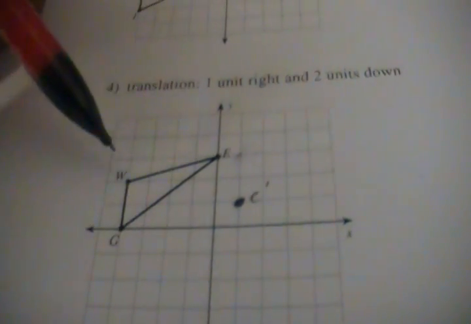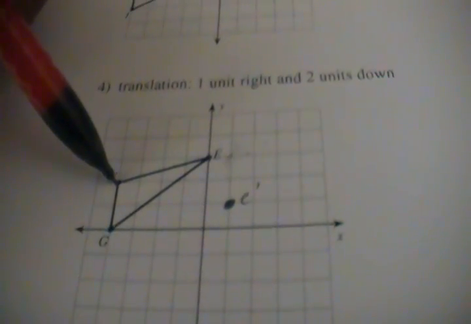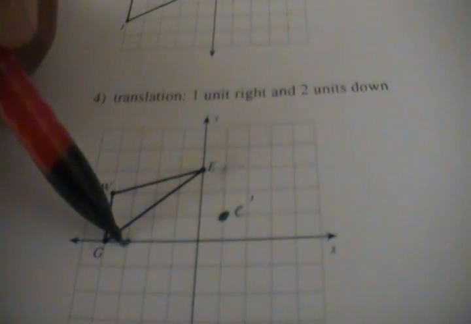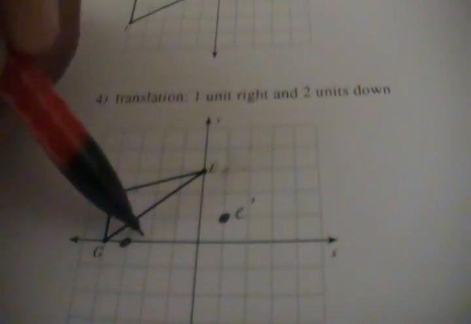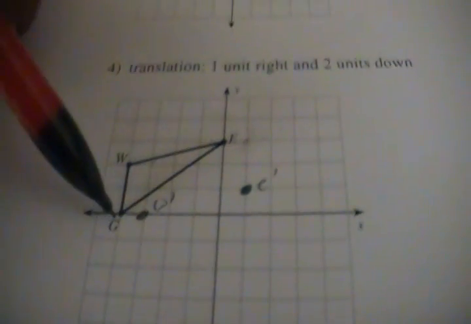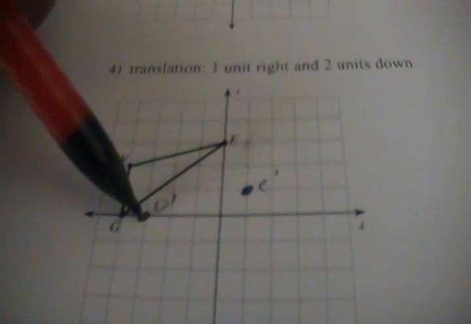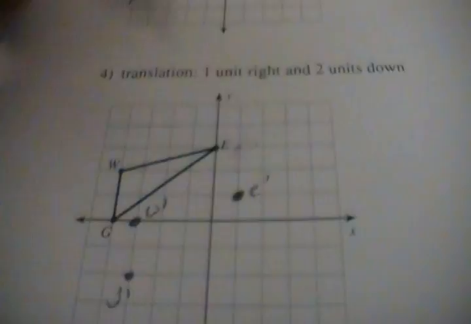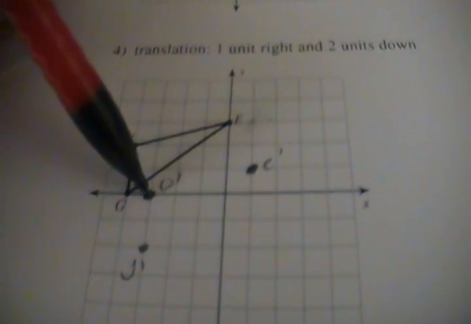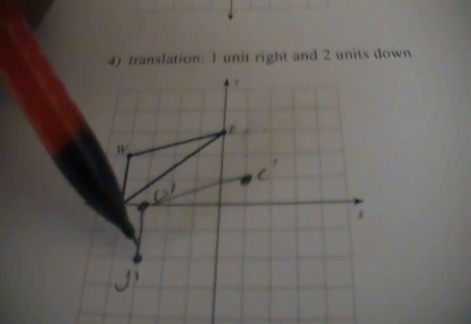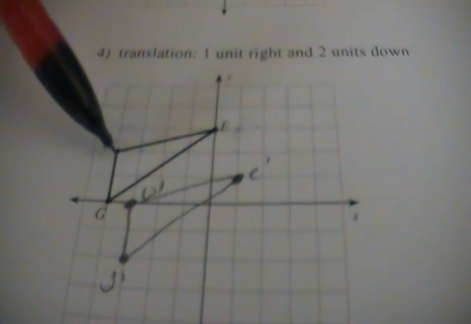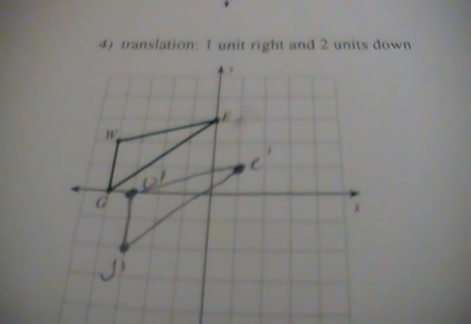We'll call that E1. Alright, now let's try that with W. 1 unit to the right, 2 units down. 1, 2. Okay, so it's going to be W1. Now let's try with G. 1 unit to the right, 2 units down. 1, 2. That becomes G1. Alright, so now let's connect the dots. Alright, so this same shape has been moved 1 unit to the right and 2 units down.